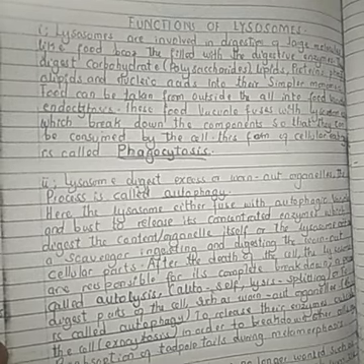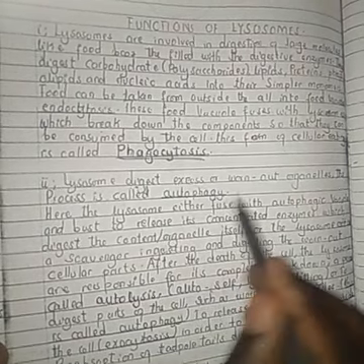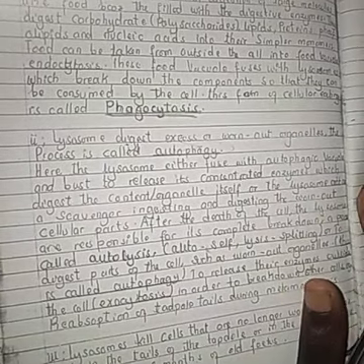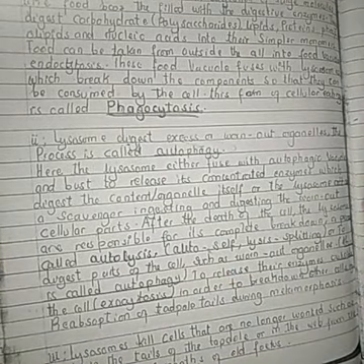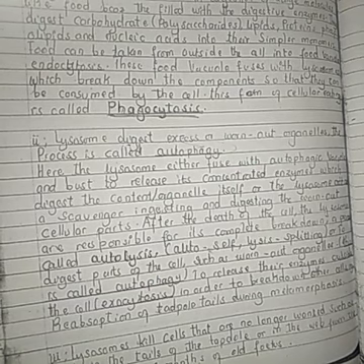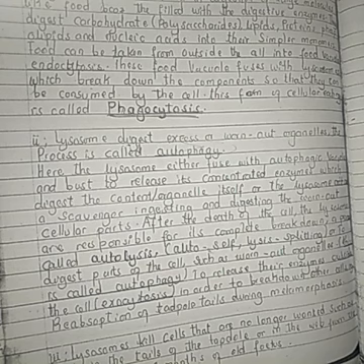Another function is autophagy. If you look at these functions in the biological science book, they are not written in this format, but I'm sure you understand them. The lysosome is responsible for the digestion of old organelles in the cell.